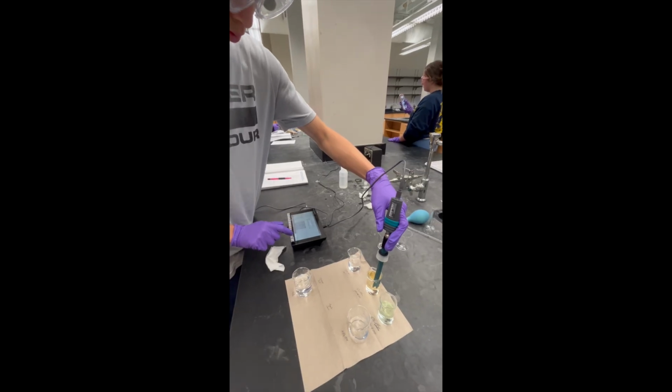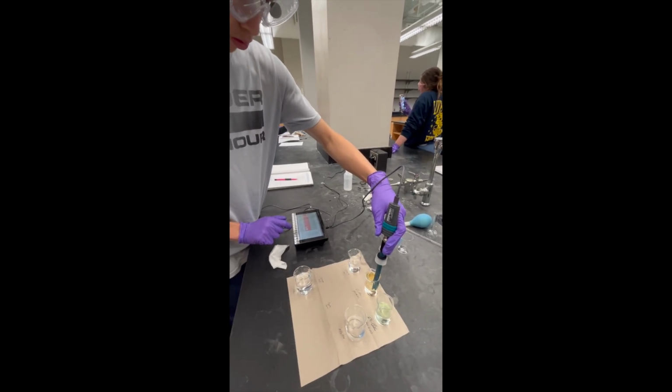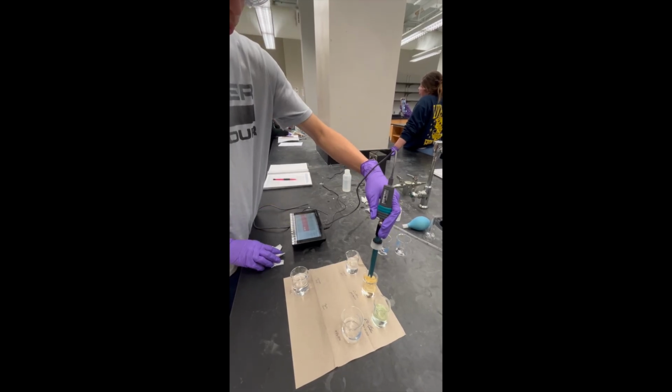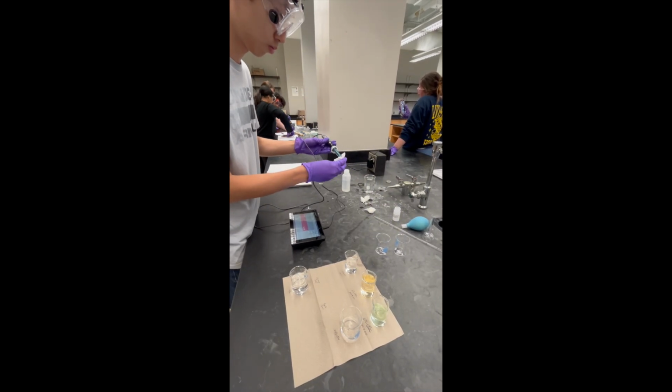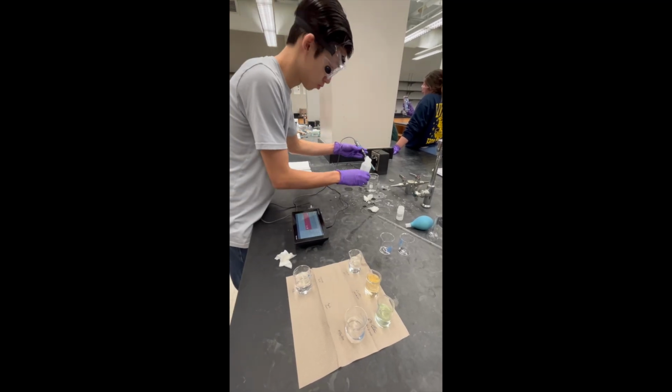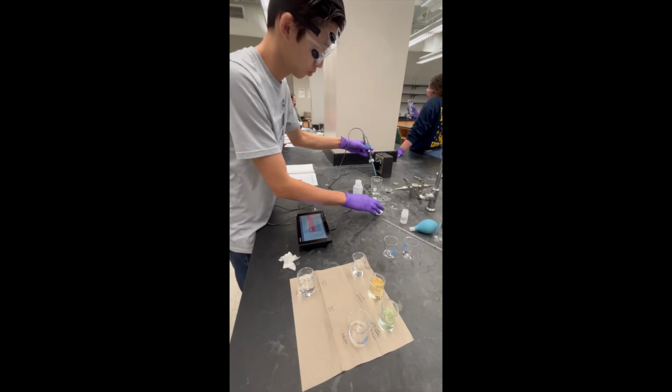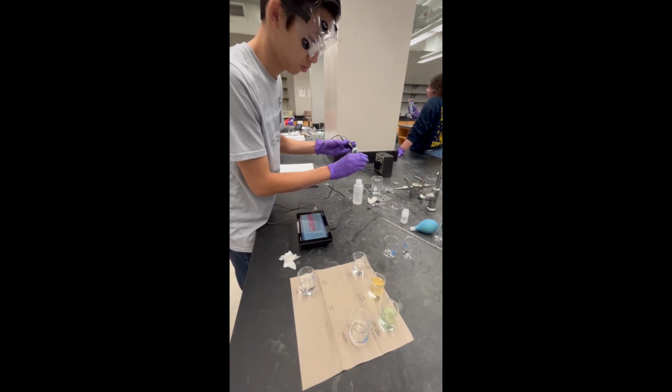Wait for the reading to steady, then record the pH value displayed. If you're testing multiple samples, rinse and blot between each one to prevent contamination. When finished, rinse the probe, then store it in electrode storage solution, not distilled water. This keeps the probe's glass membrane hydrated and ready for next time.